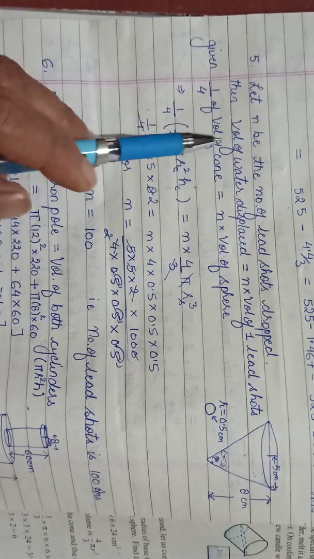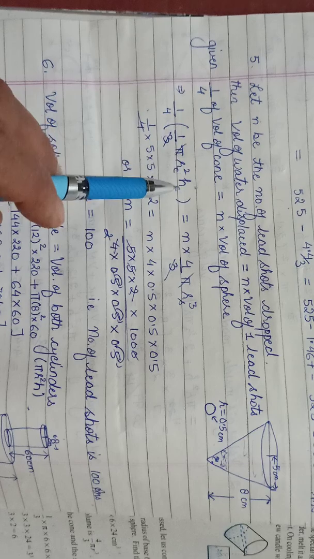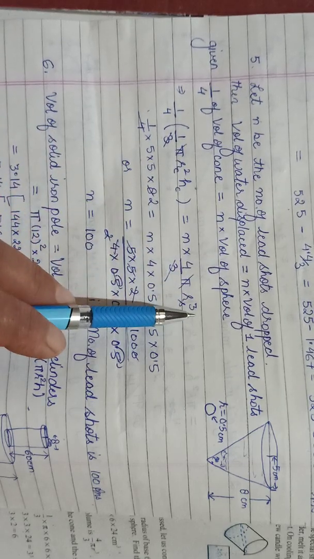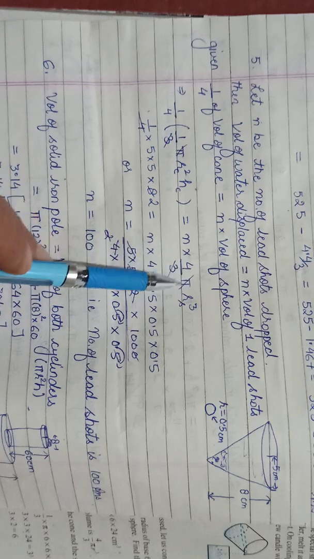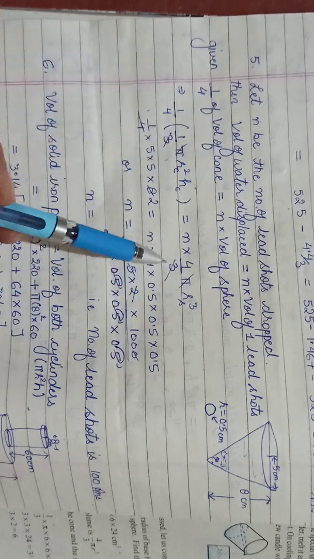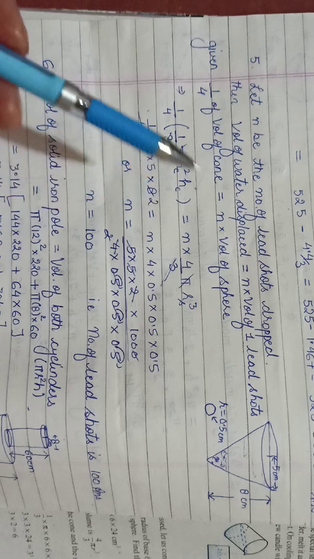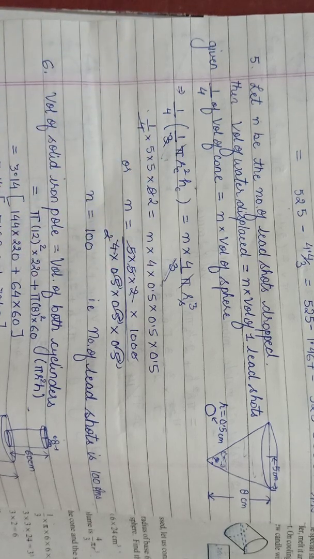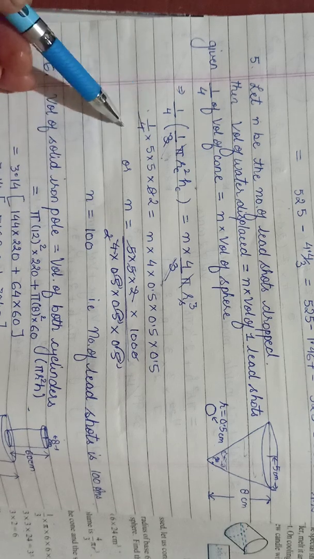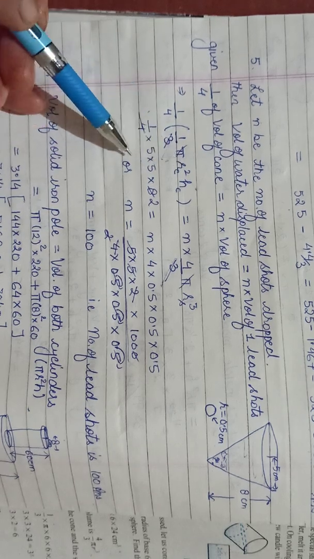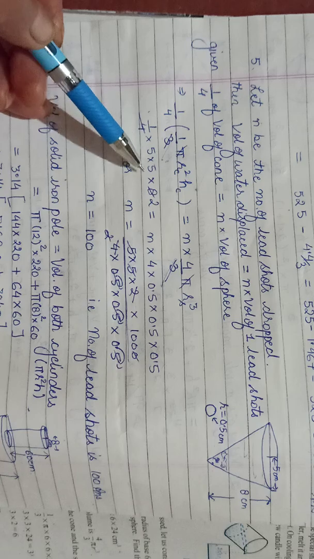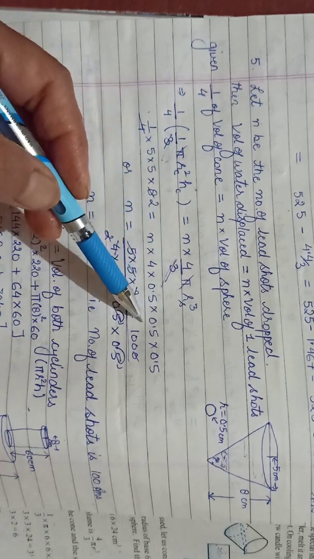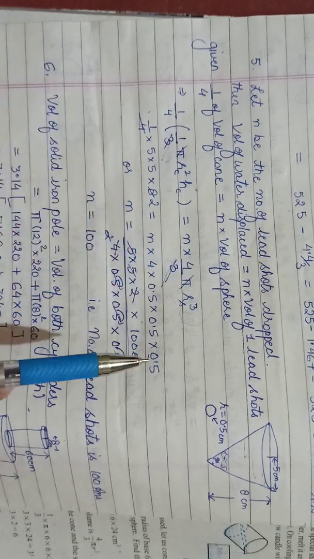So 1/4 volume of cone is 1/3 pi r square h. N into the volume of a sphere we know is 4/3 pi r cube. So see what has happened here. We had pi on either side, it will get cancelled. 3 and 3 in the denominator on either side of the equation also get cancelled. So the calculation is reduced by this. Okay, rest we'll put the values. 1/4 of cone, the radius was given as 5 square, and h was 8, and for the sphere it was 0.5, 0.5, 0.5, r cube.